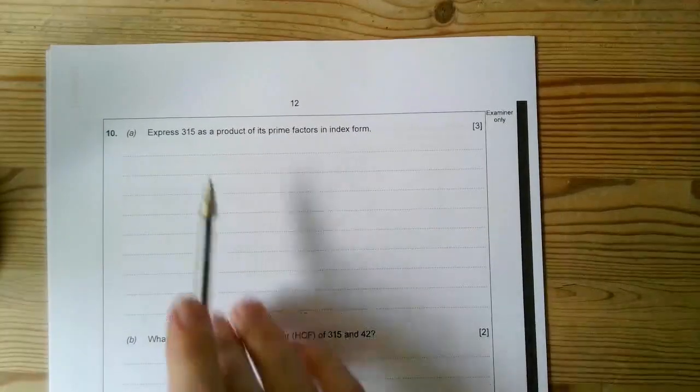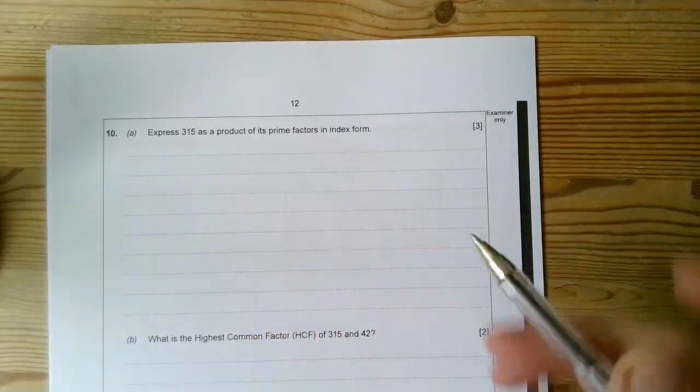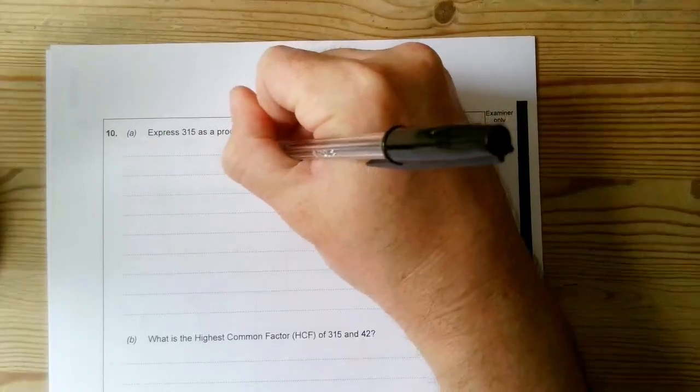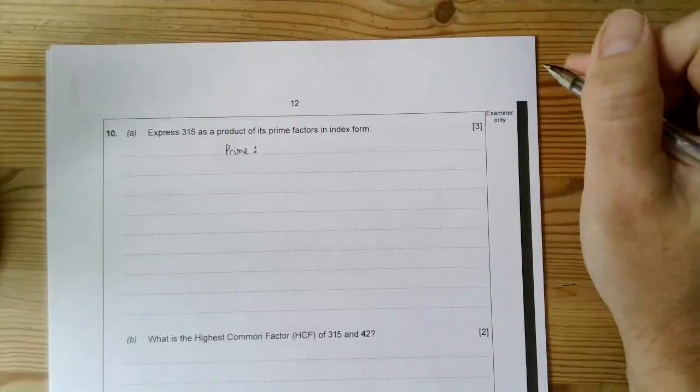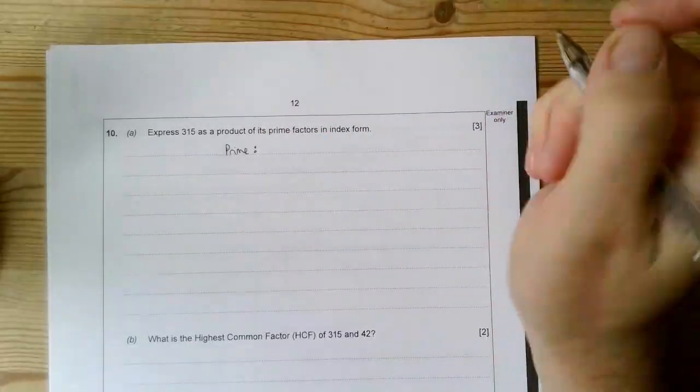In this question, I'm asked to write 315 as a product of its prime factors in index form. Now, first of all, I'd like you to recall what the prime numbers are. Prime numbers are numbers that can only have two factors, 1 and itself. So 1 is not a prime number because it only has one factor, which is 1.